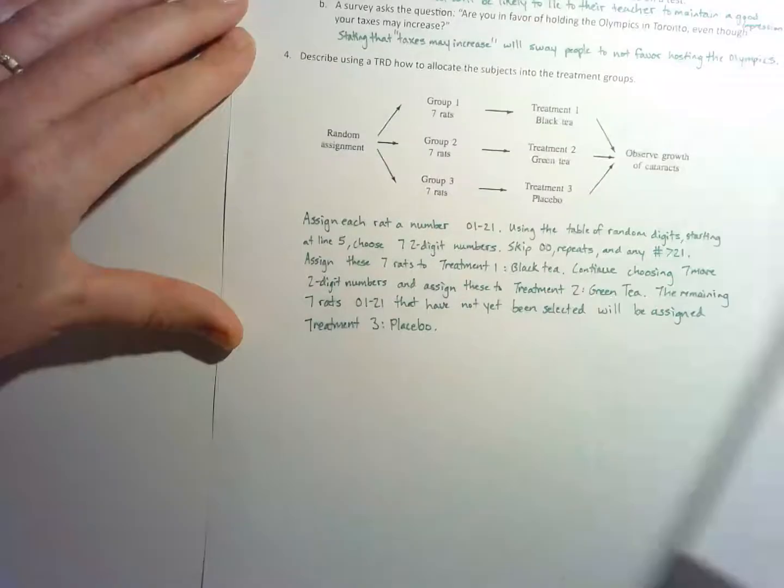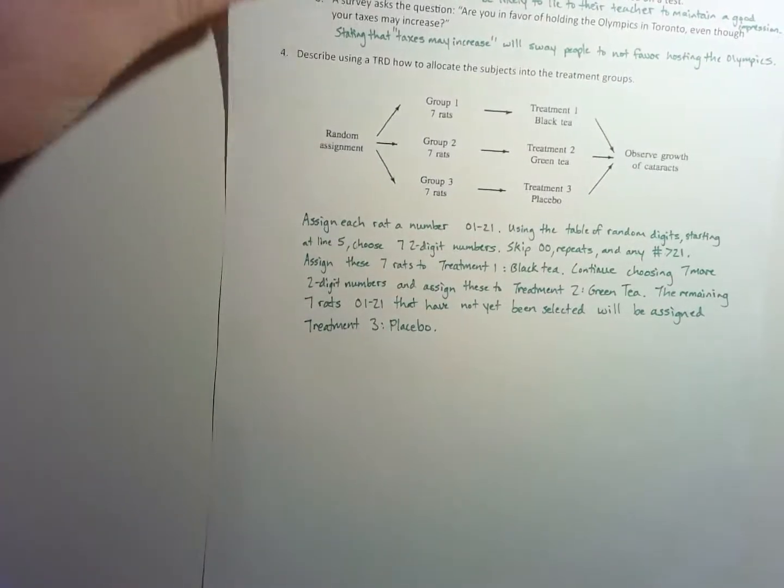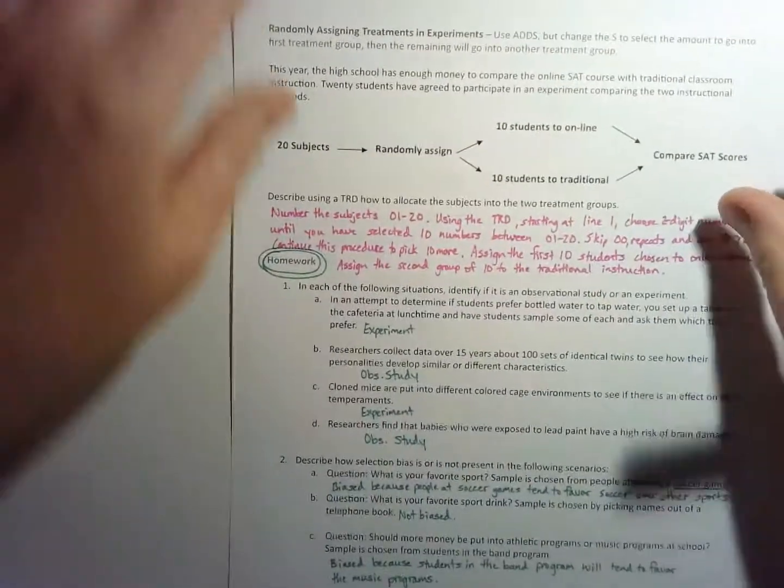So let's see. We had, I think this one. I think I was going in order. Let's see. Yeah, this is the right order.